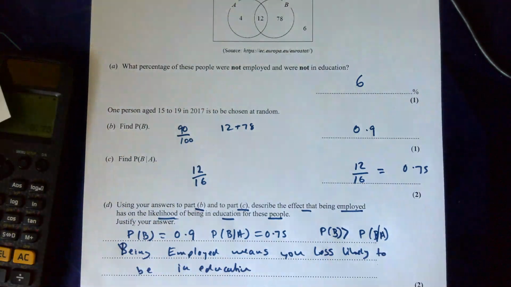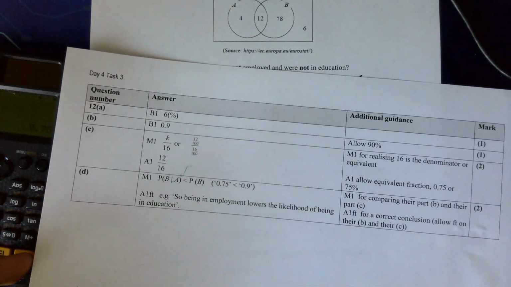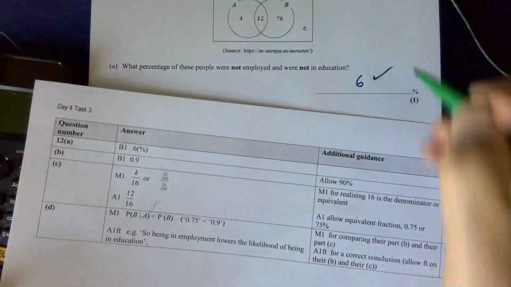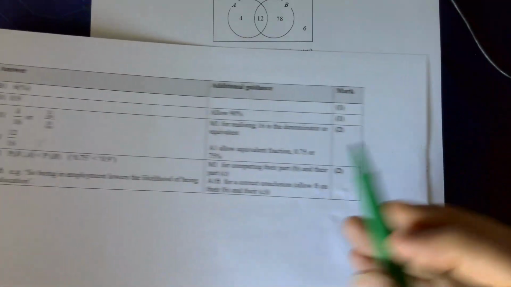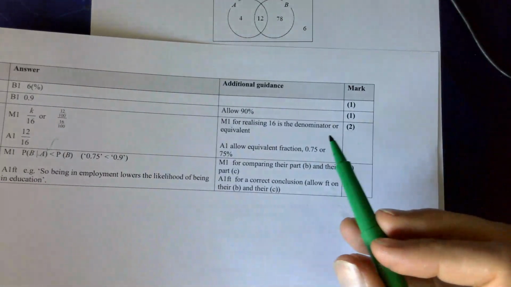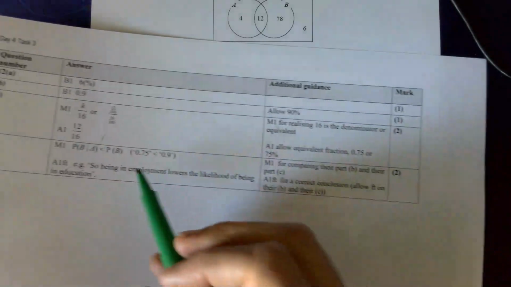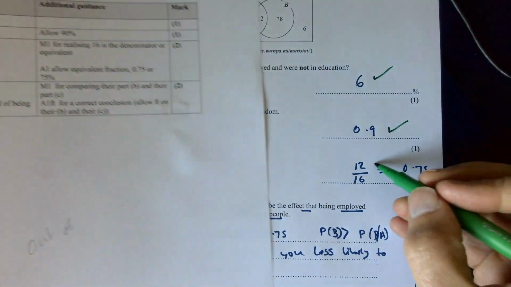Okay, get the mark scheme. Should be quite straightforward. 6%, allow 90%, 0.9. 12 over 16, 12 out of 16.